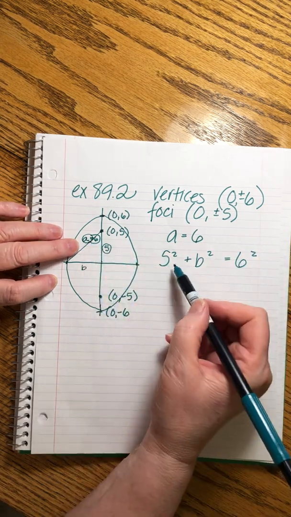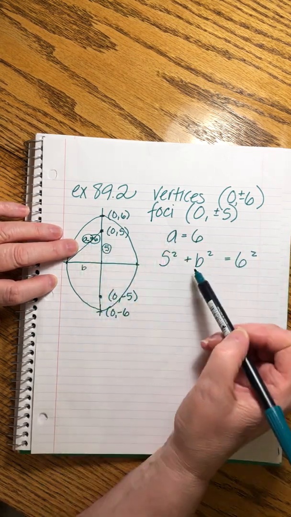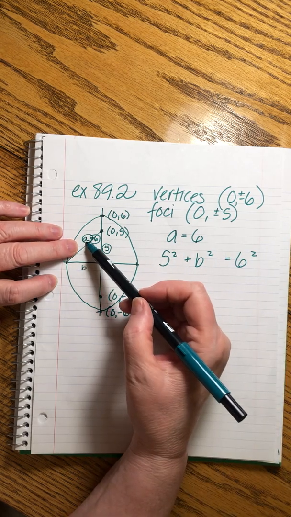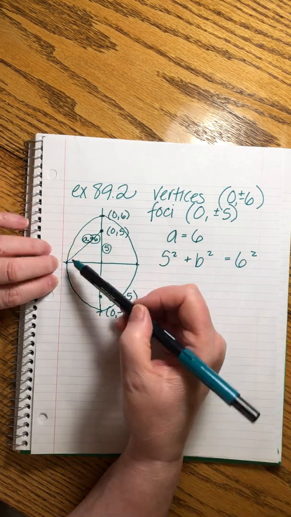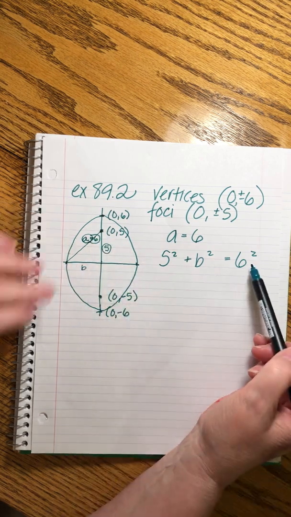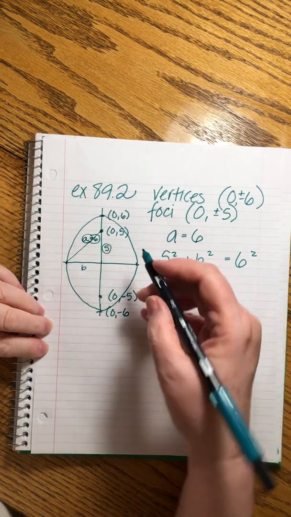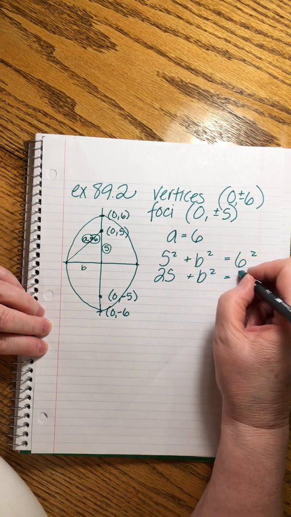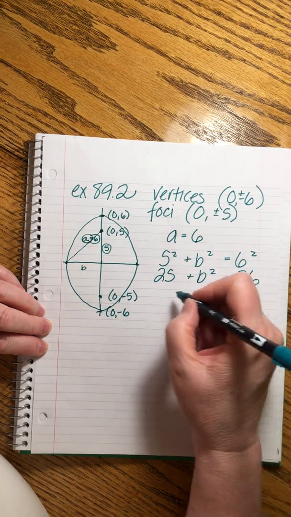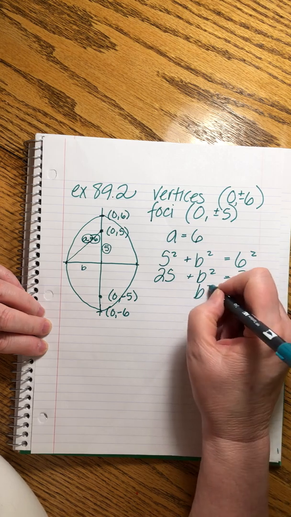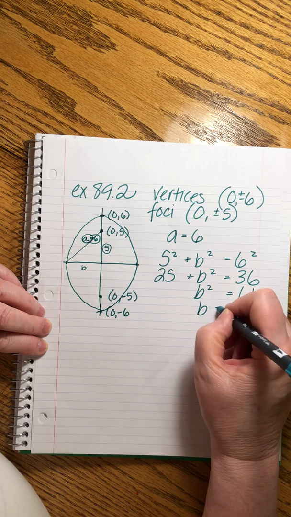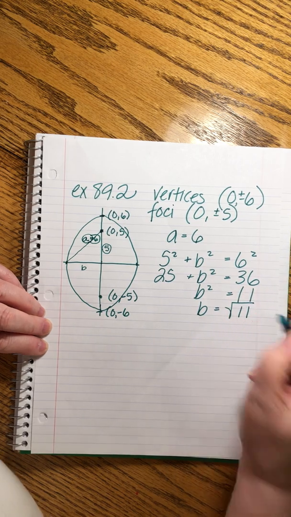Don't get tricked up by those a's again, right? I didn't even write the Pythagorean down, so you wouldn't get as confused. But this is not the a for the Pythagorean theorem. This is the hypotenuse, so it's the c. Okay, solving. 25 plus b squared equals 36. We subtract, we get b squared equals 11. We take the square root, we get b equals the square root of 11.